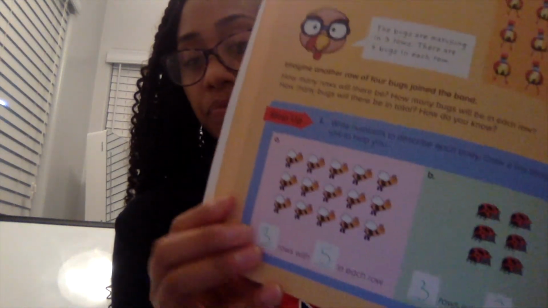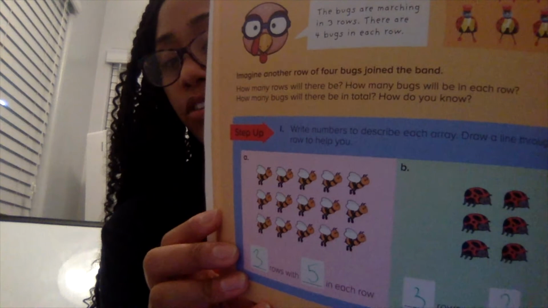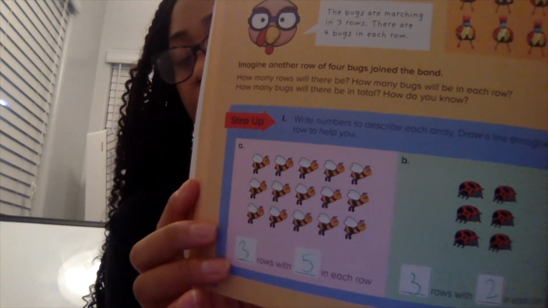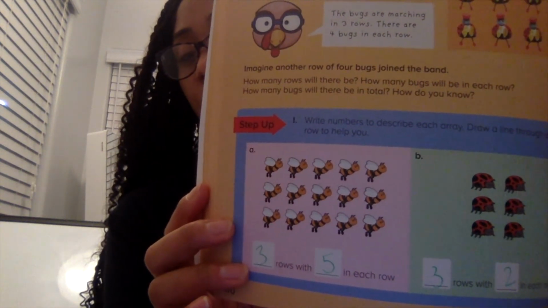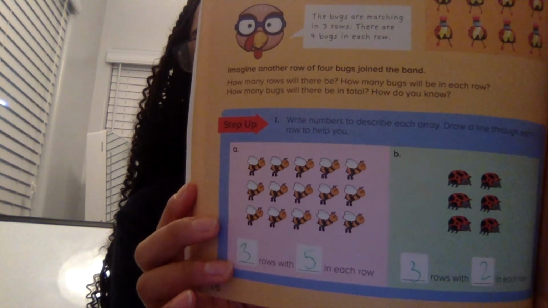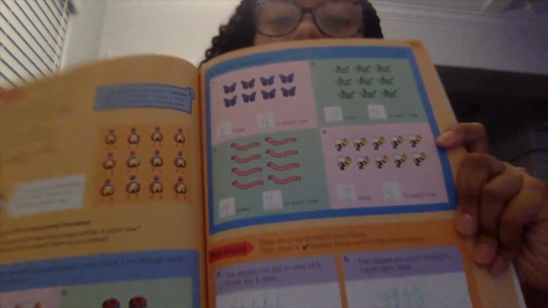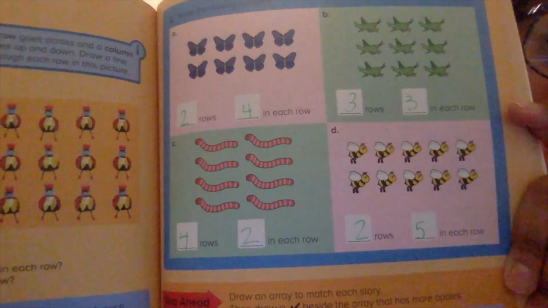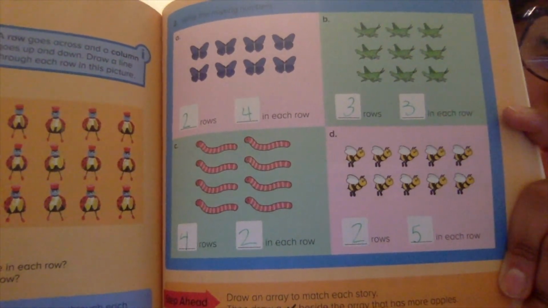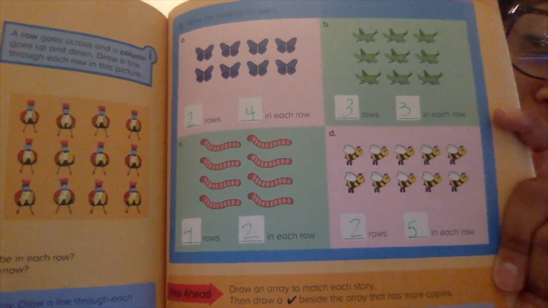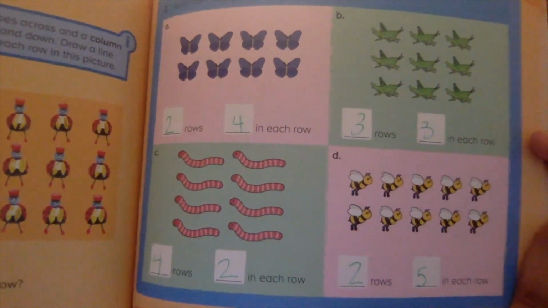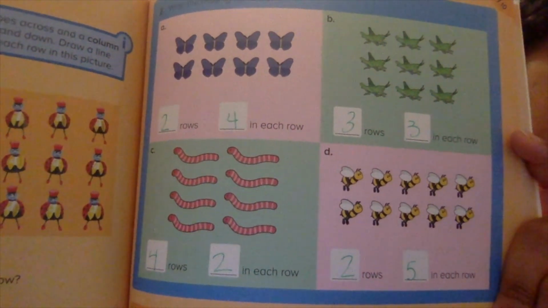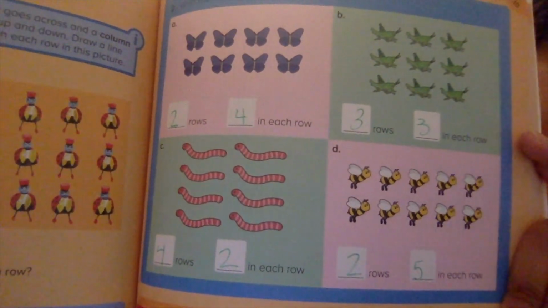So here are the answers that I got for each page. For A, I got 3 rows with 5 in each row for the bees. And for the ladybugs, I got 3 rows with 2 in each row. And then on this side, here are my answers. For the butterflies, I got 2 rows, 4 in each row. For the grasshoppers, I got 3 rows, 3 in each row. For the worms, I got 4 rows, 2 in each row. For the bees, I got 2 rows, 5 in each row.